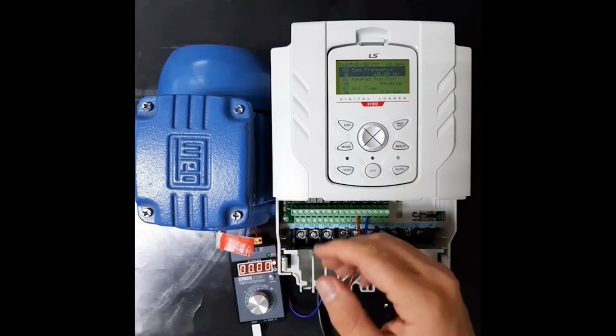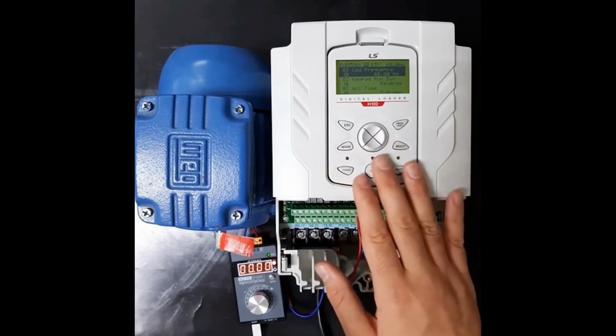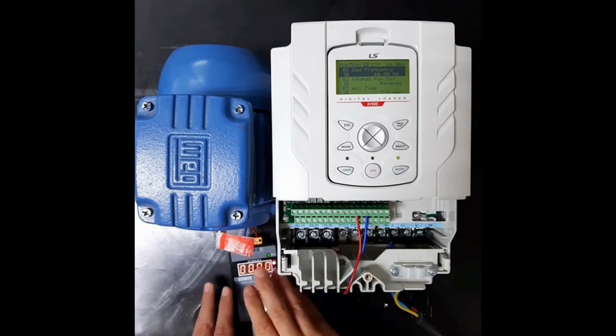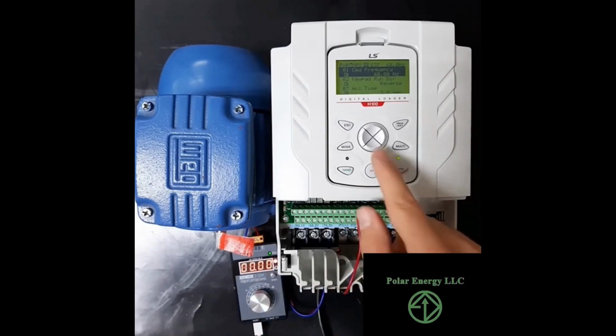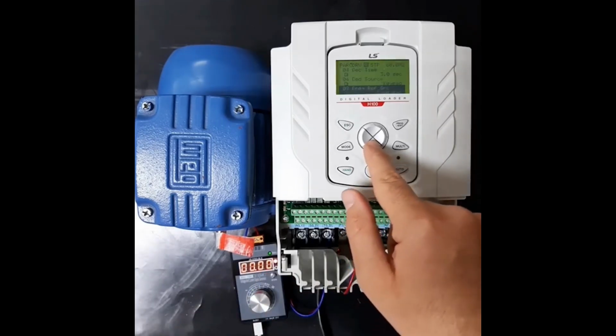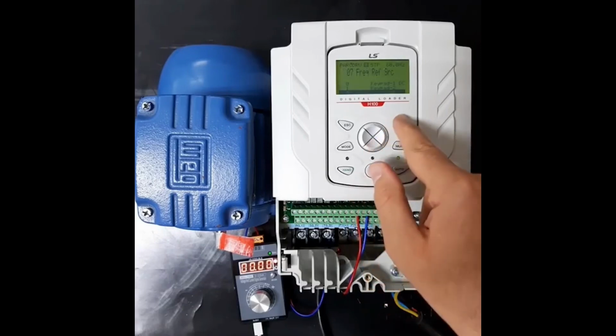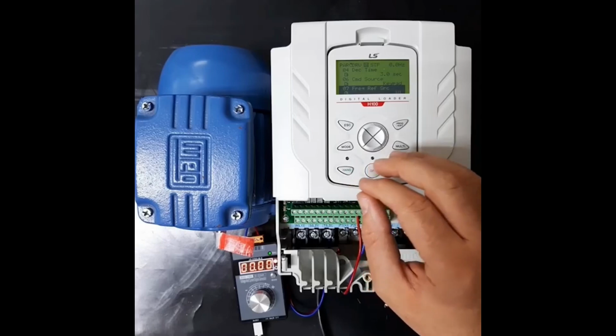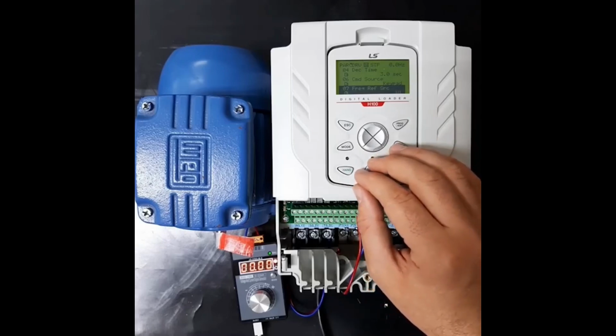Now let's test modes 2 and 3 together. To test the analog voltage input, I'm currently using a simulation module. Next, I go into the DRV 7 parameter and set it to V1. Now, I need to set the upper and lower limits for both the frequency and the signal.